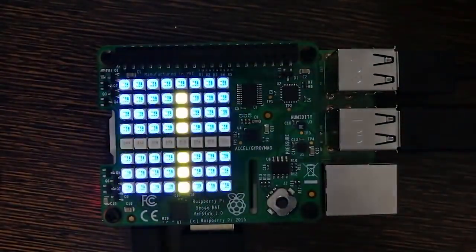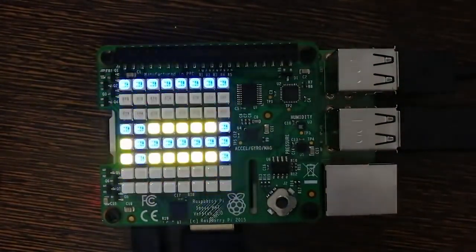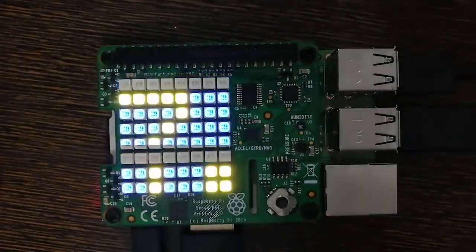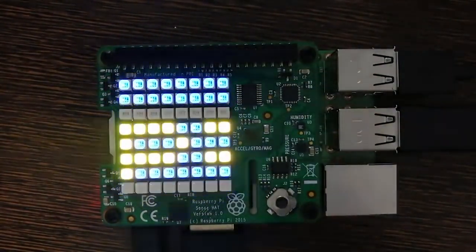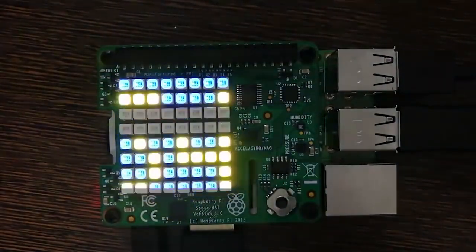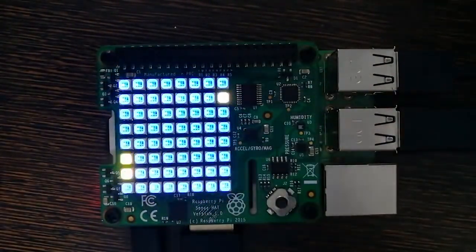Let's just validate the value of temperature. You can also print this onto the screen. You can also send it via an API and much more. So if you can see, it's 34.2 degrees centigrade.